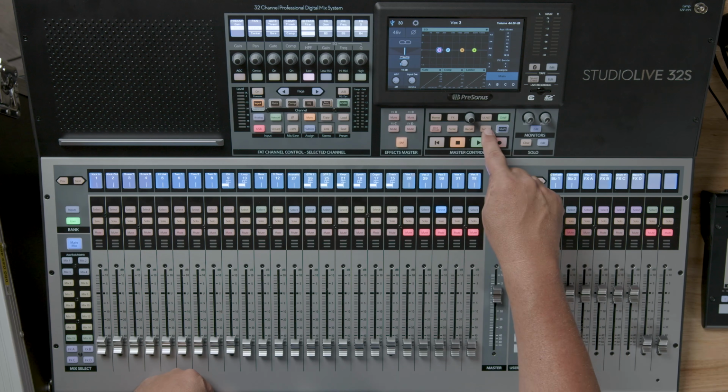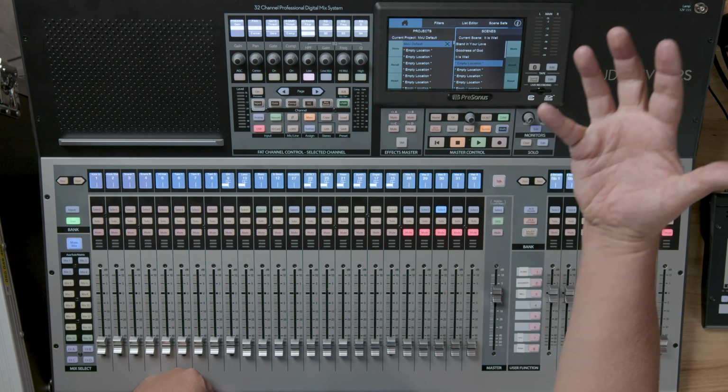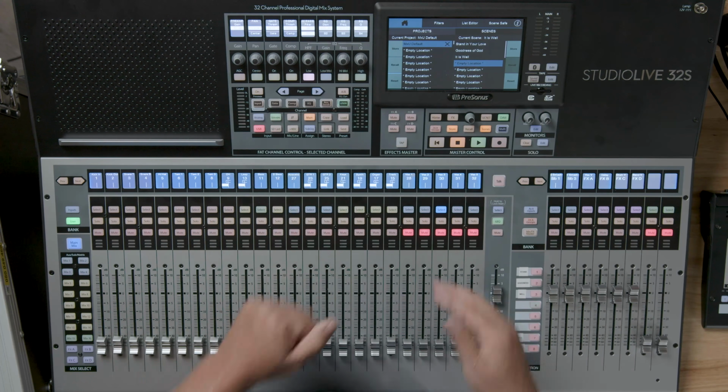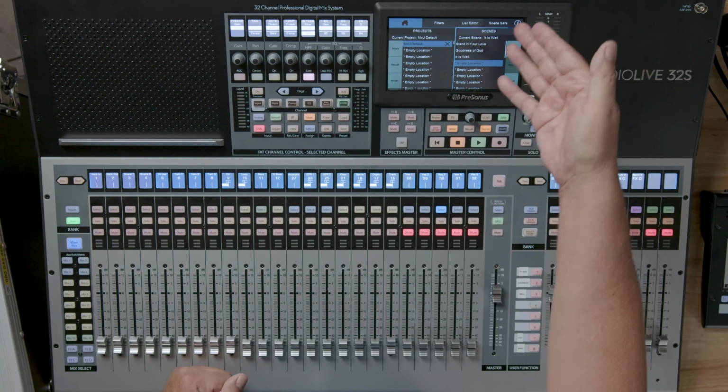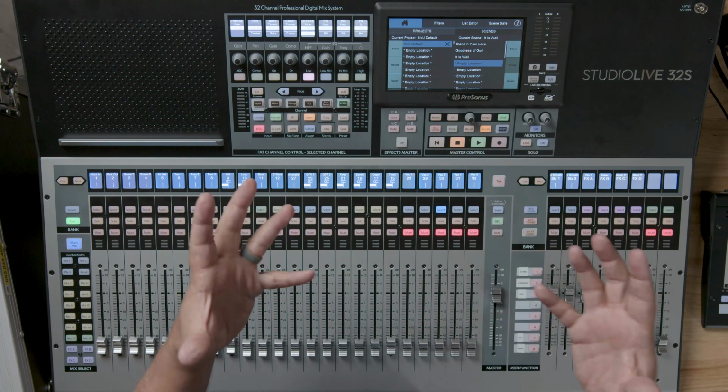In the master control section, if we press the scenes button, that's what brings up the menu. So you'll see there's two columns. One is projects, the other is scenes. So think of a project as the master show file.